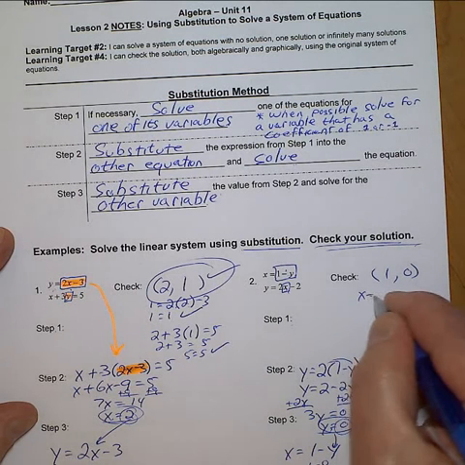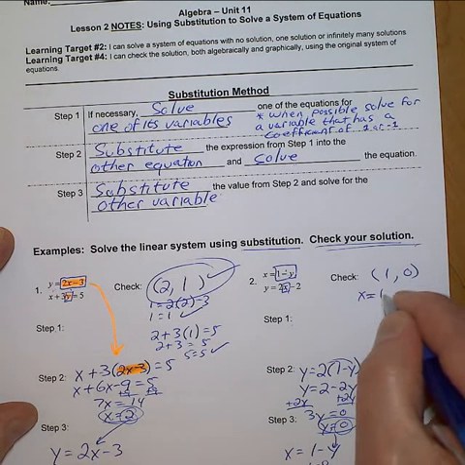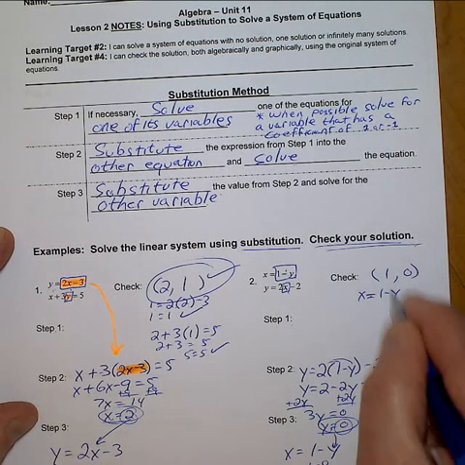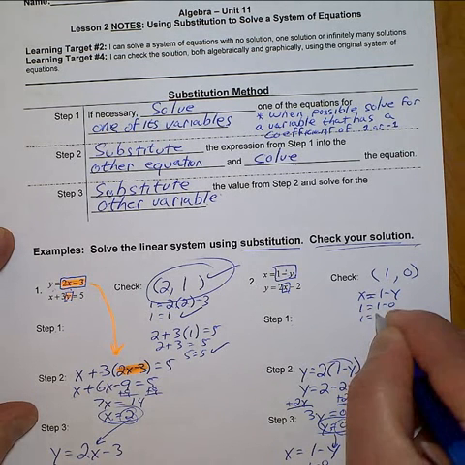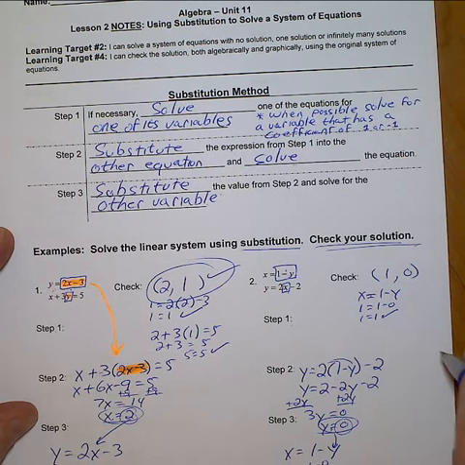So now let's double check this. Here's my first equation, x equals 1 minus y. I'm going to plug these both in. So x is 1 equals 1 minus 0. 1 equals 1. That checks.